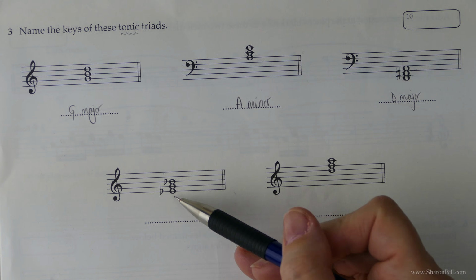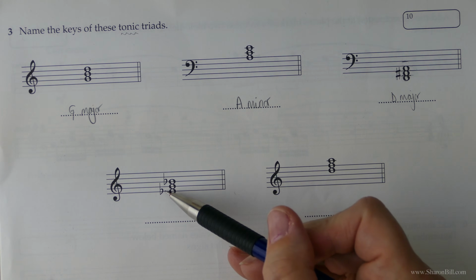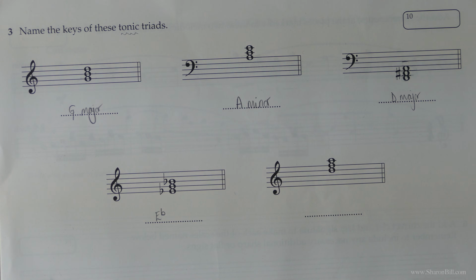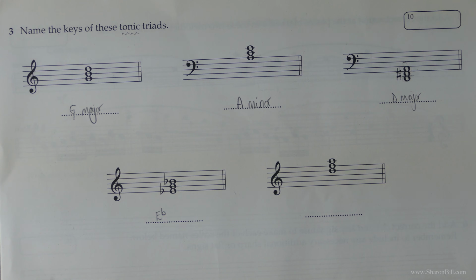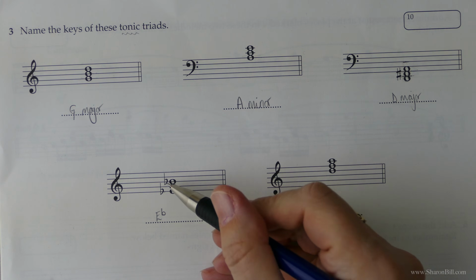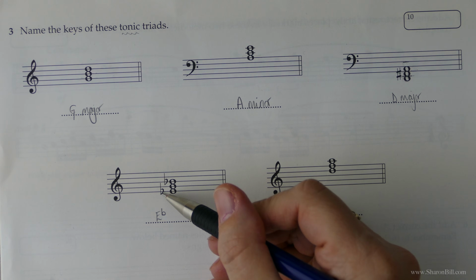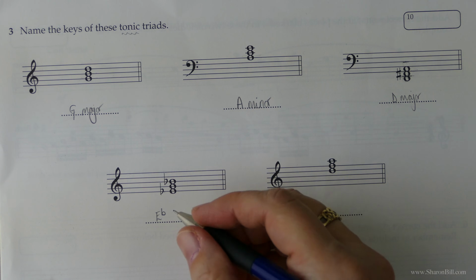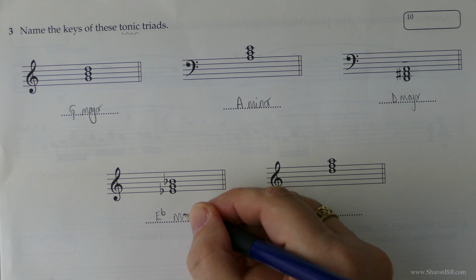So then, let's have a look at this next one. So we're in the treble clef and our tonic note here is an E flat. So we know that we're in E flat something or other. And so E flat major has a key signature of B flats, E flats and A flats. So the B flat and the E flat can be accounted by that major key signature. And so we know that we're in E flat major.